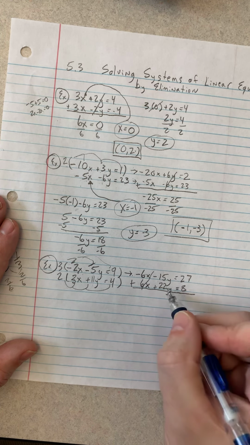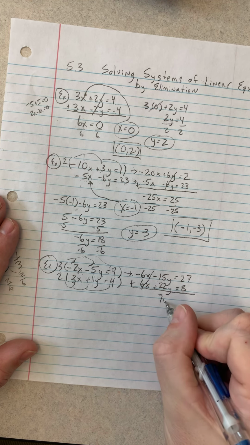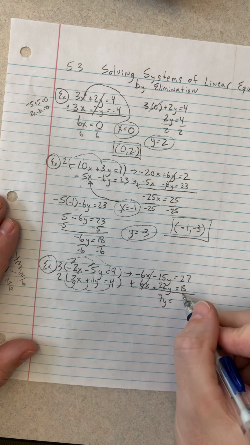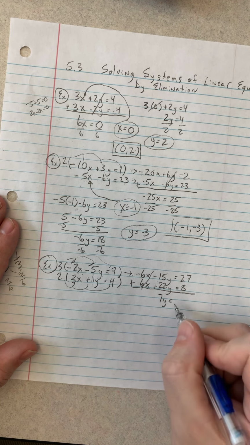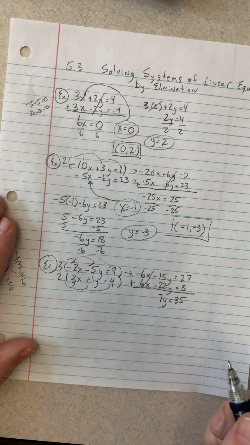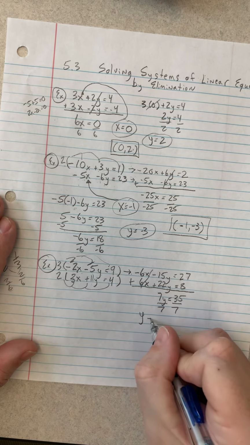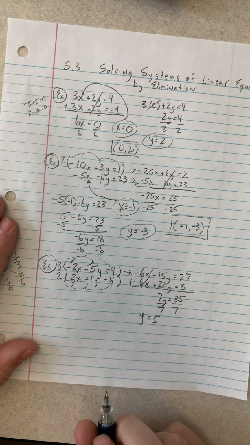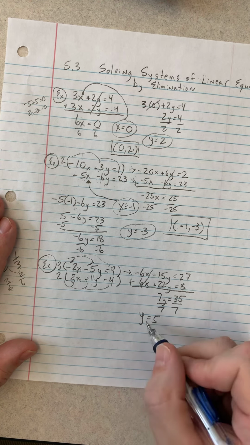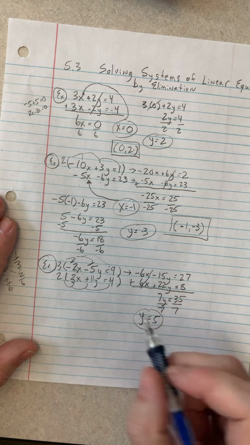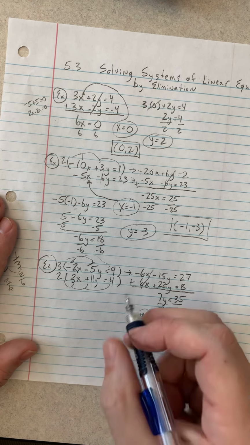Negative 15y plus 22y, 7y. 27 plus 8 gives me 35. I would divide both sides by 7. y is then equal to 5. I take that 5, plug it into either equation to solve for x.